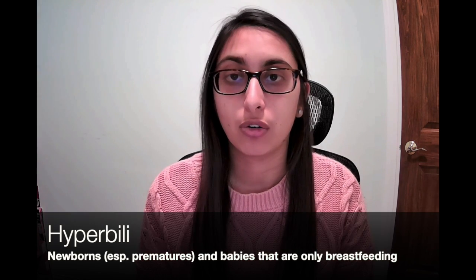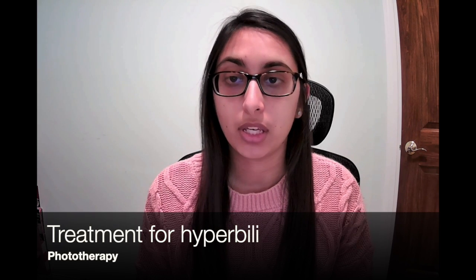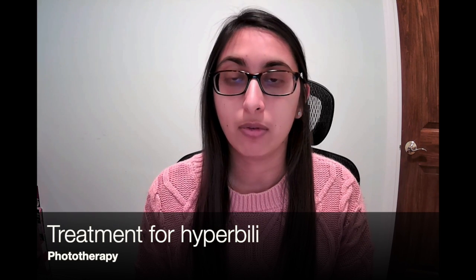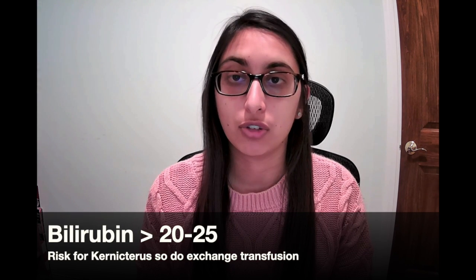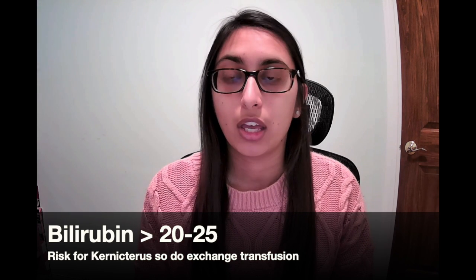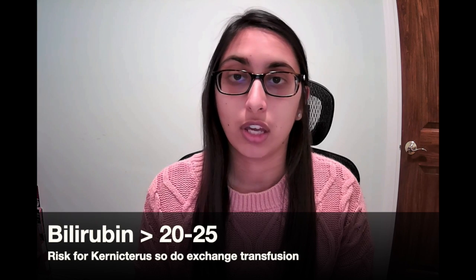And then speaking of hyperbilirubinemia, this is common in newborns that are premature or exclusively breastfeeding. And to treat this, you can do phototherapy if the levels are not very high, but once the levels reach about 20 to 25, that's more dangerous. So you want to do an exchange transfusion. And it's dangerous because at those levels you can get kernicterus.